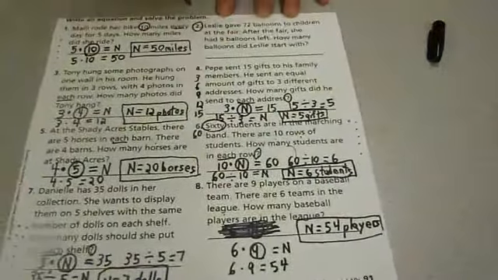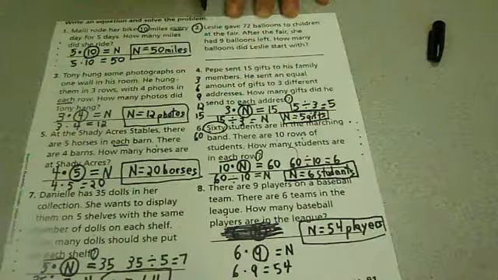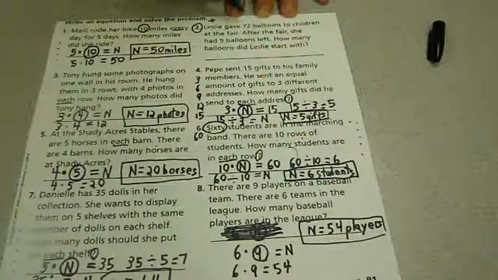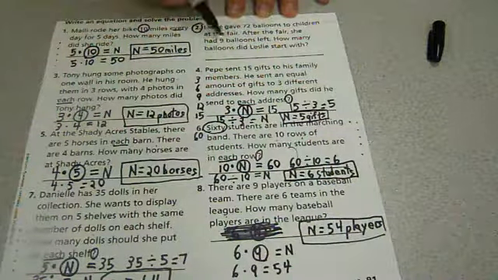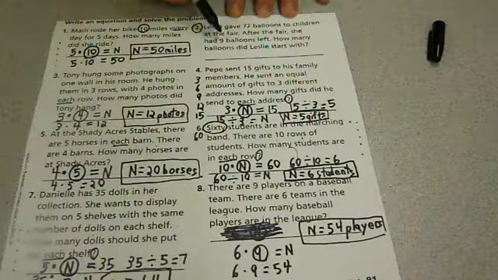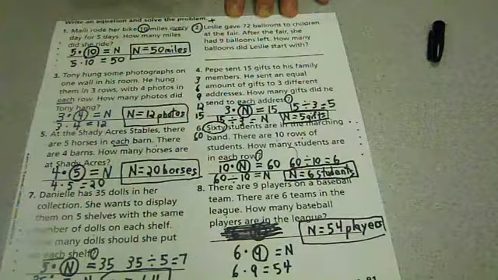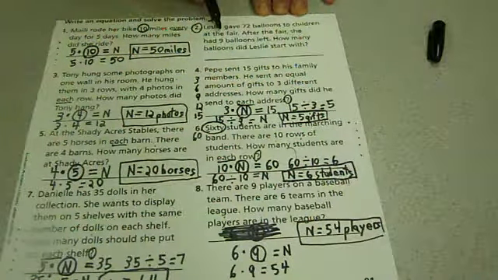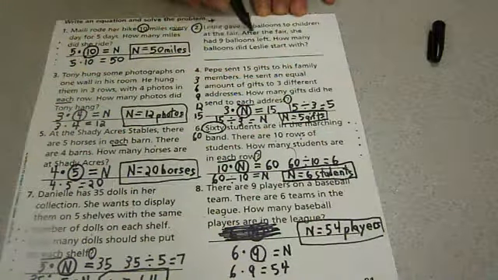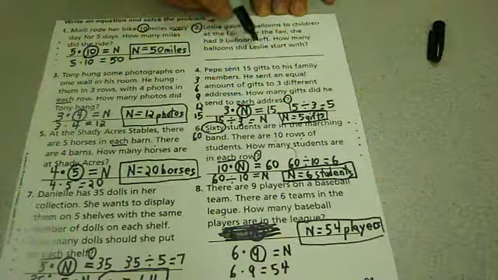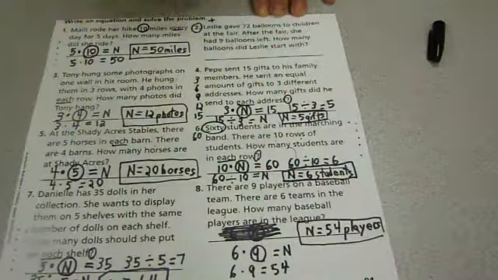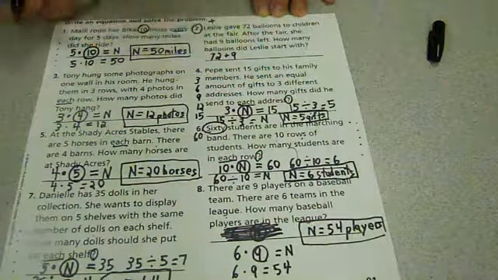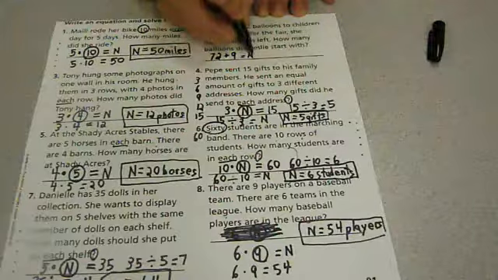I want to go back to number 2 because 2 is not a multiplication problem. 2 is actually an addition problem. It is quite tricky because 72 and 9 can be, you can take 72 divided by 9, which is what we've been doing here. But what it says is, Leslie gave 72 balloons to children at the fair. After the fair, she had 9 balloons left. How many balloons did Leslie start with? Well, she gave 72 away, plus she has 9 left, so that would equal how many she started with.